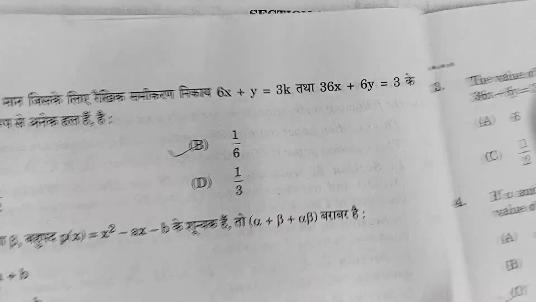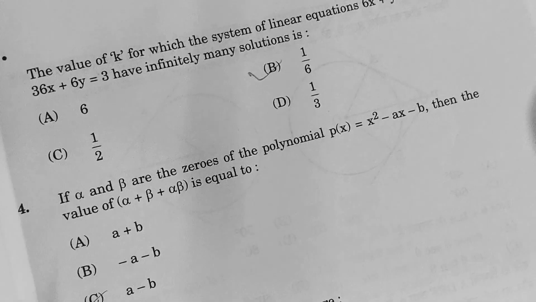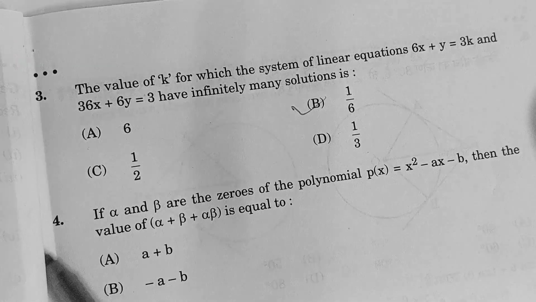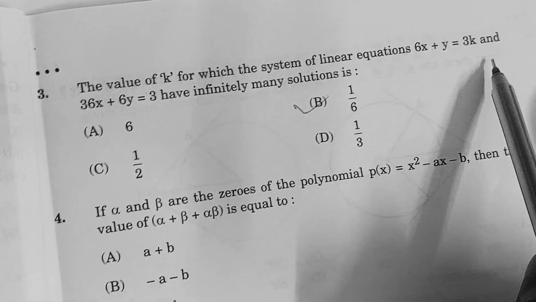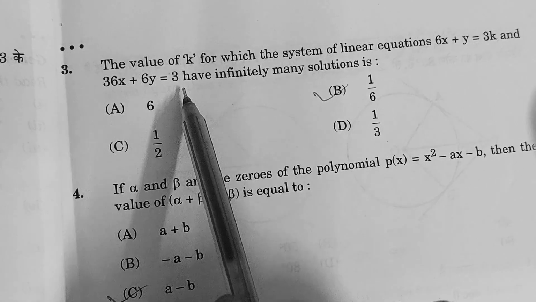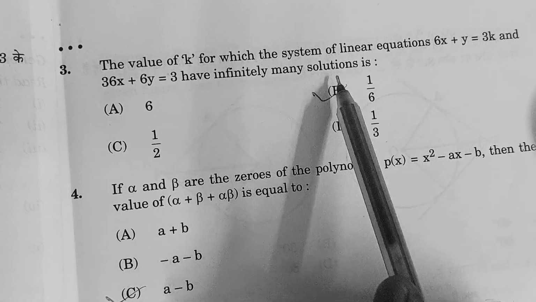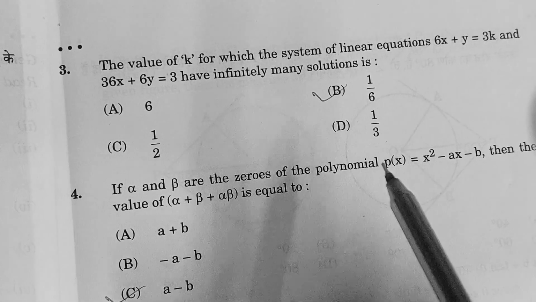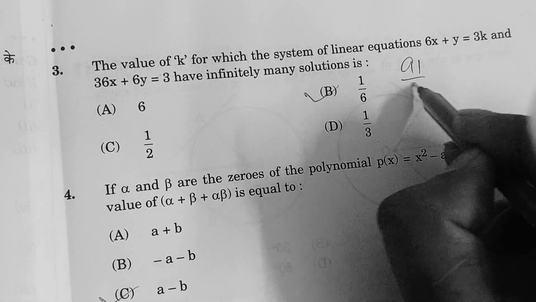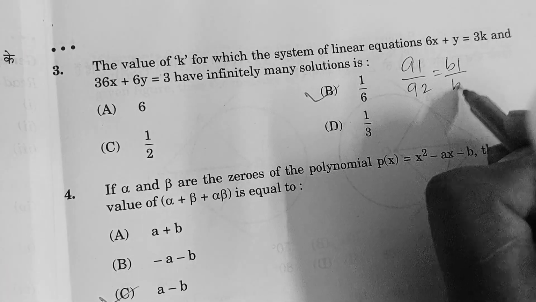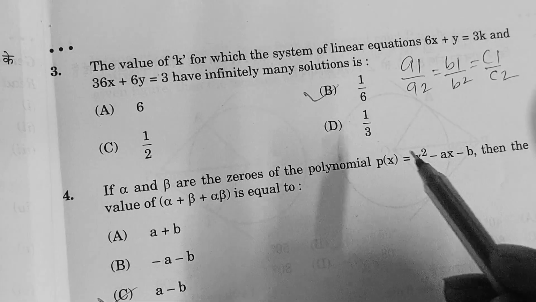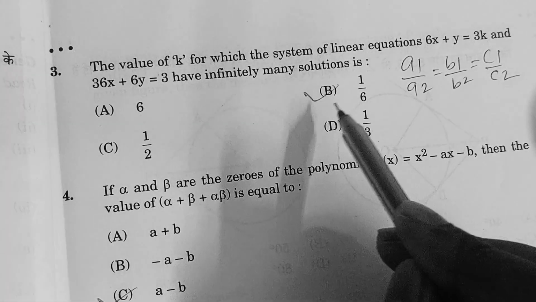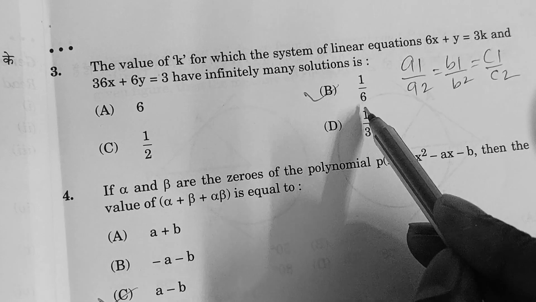Now we have question number 3. The question is: the value of k for which the system of linear equations 6x plus y is equal to 3k and 36x plus 5y is equal to 3 has infinitely many solutions. As you know, the condition for infinitely many solutions is a1 upon a2 is equal to b1 upon b2 is equal to c1 upon c2. Whenever you put the values, you get that the value of k is equal to 1 by 6.